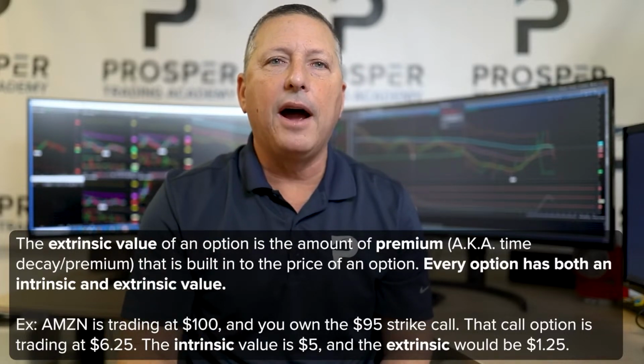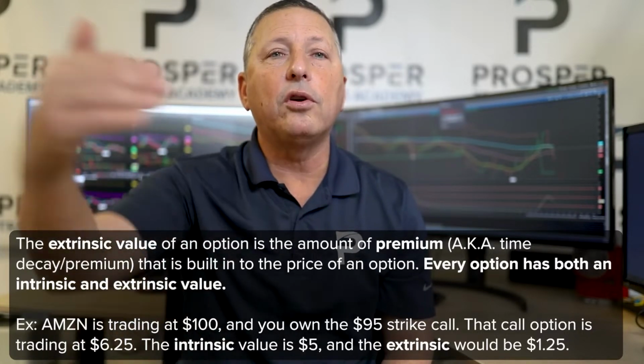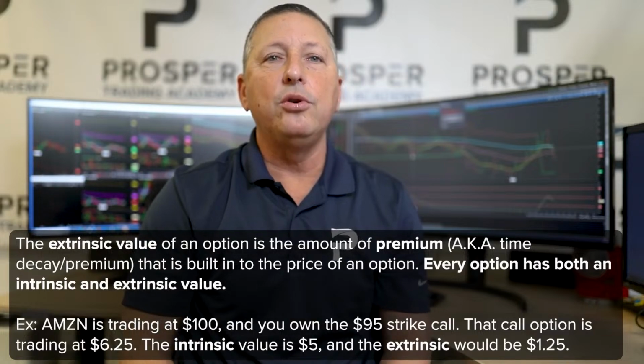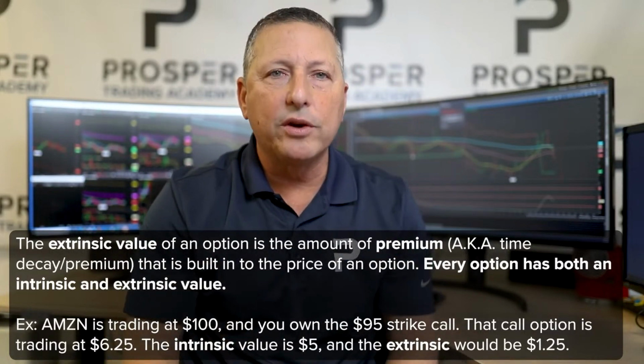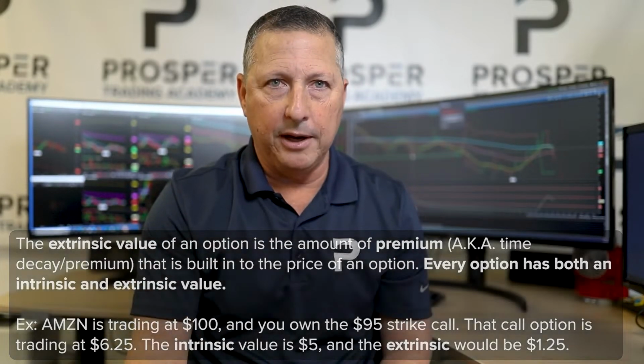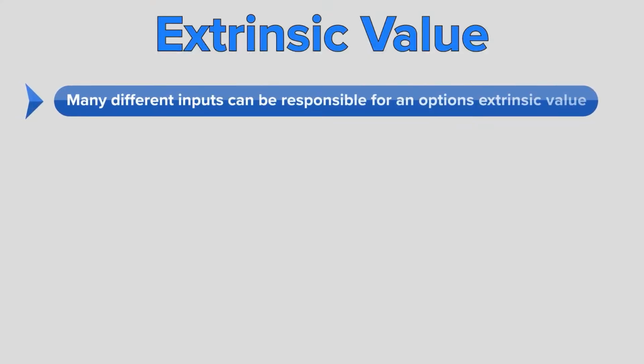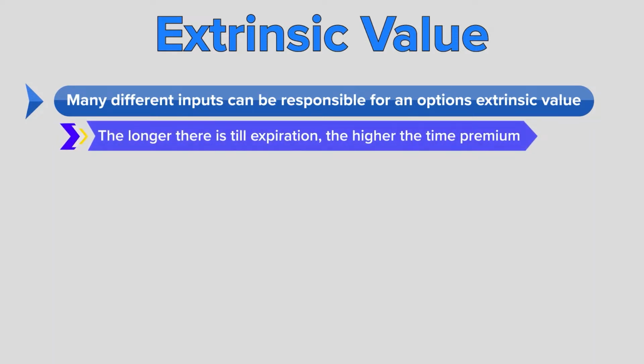That $1.25, or the amount that is over and above the intrinsic value, is known as the extrinsic value or time premium. That is the amount of, if you will, the VIG that is priced into an option. And that amount of extrinsic value or time premium changes with various amounts of inputs that go into option pricing. The longer there is till expiration, the more amount of time, the more amount of that time premium or extrinsic value is going to be priced in.